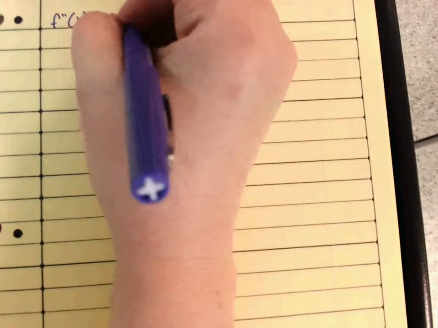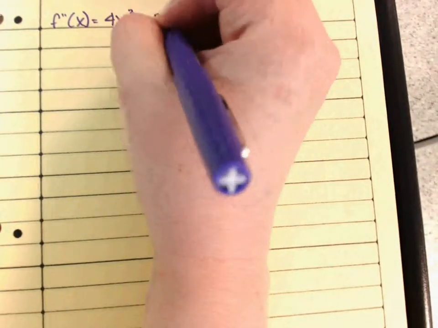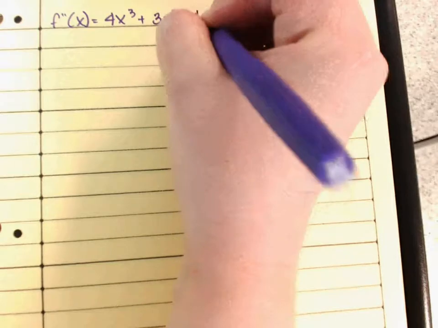Let's do f double prime of x equals 4x^3 + 3x^2 - 4x.